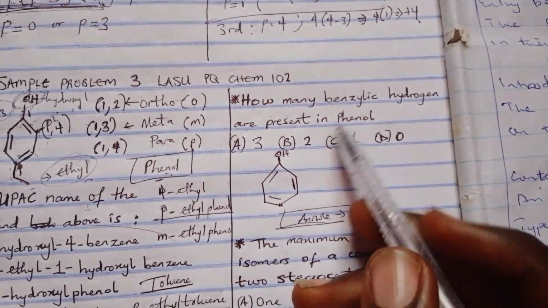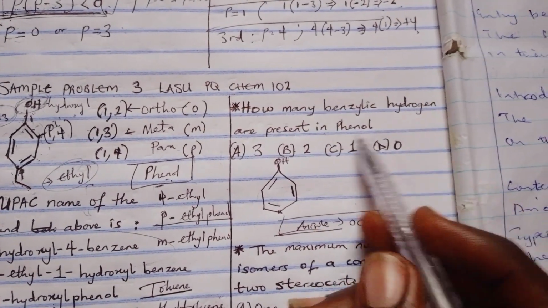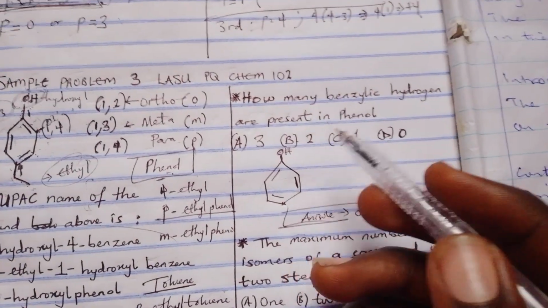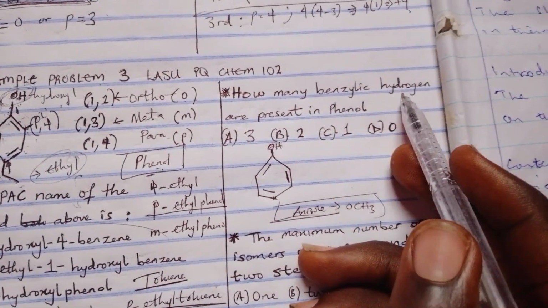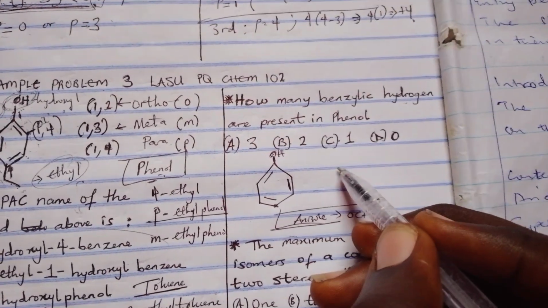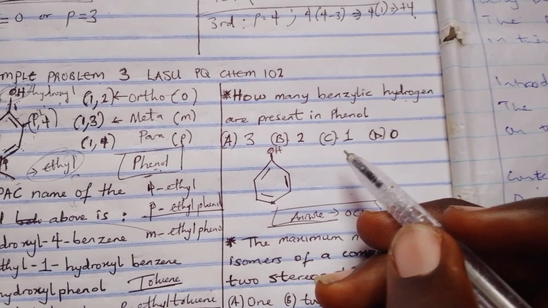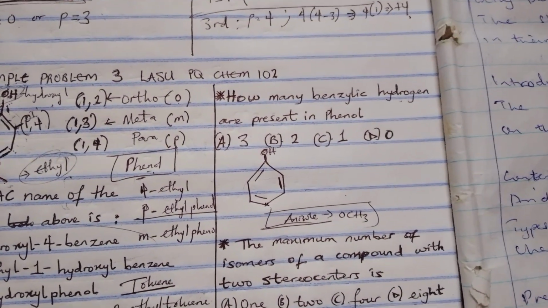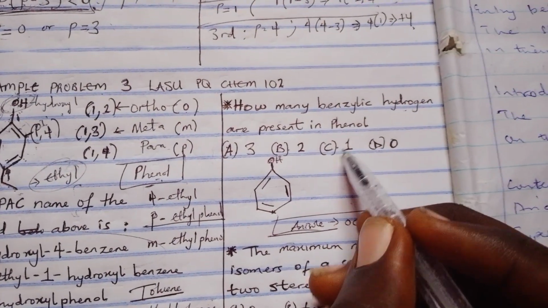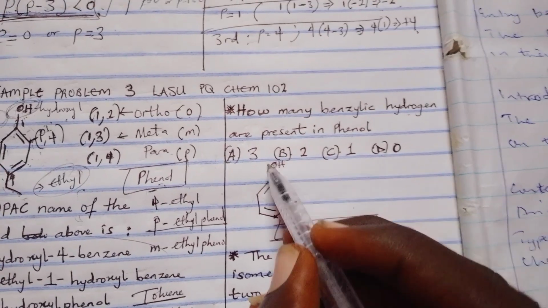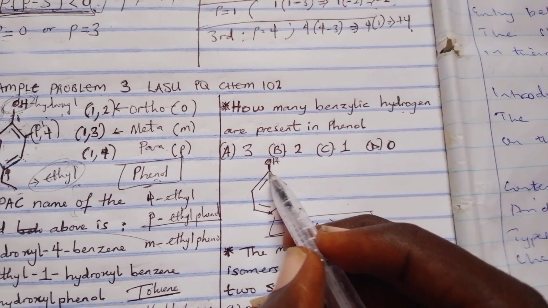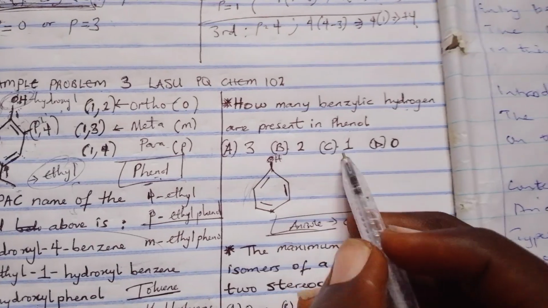So now to this question, benzylic hydrogen. Now we have benzylic carbon and benzylic hydrogen, but this past question is talking about benzylic hydrogen. Now for benzylic carbon, it is the number of carbon atoms directly attached to the ring. You understand? That's just the concept there.